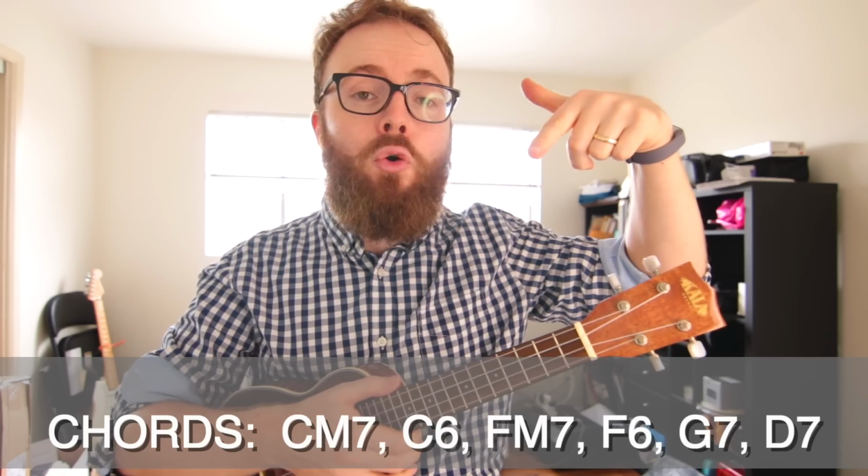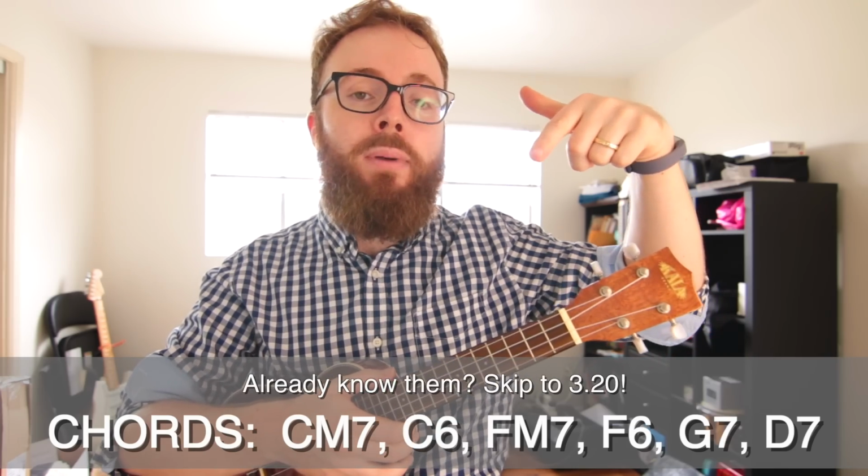Now there are some unusual chords in this song, but they're not too difficult and there is a lot of repetition. So once you get the 4 major chords down, you've got most of the song sorted. These are the main chords that you'll need for the song. If you already know them, then skip ahead now.